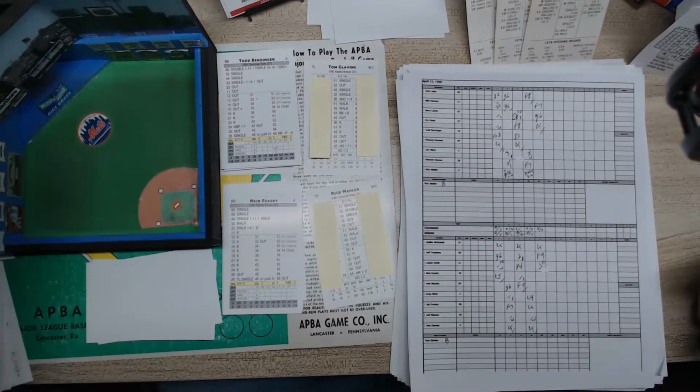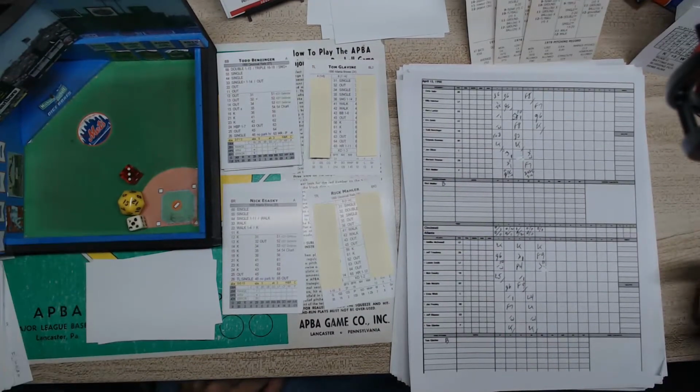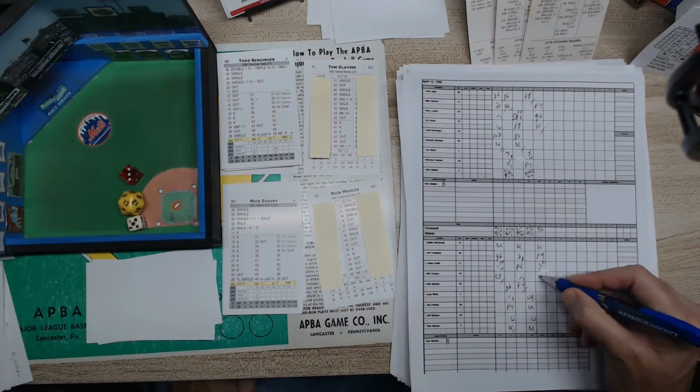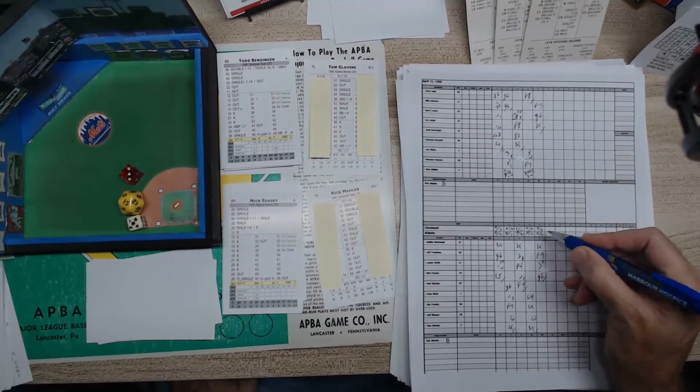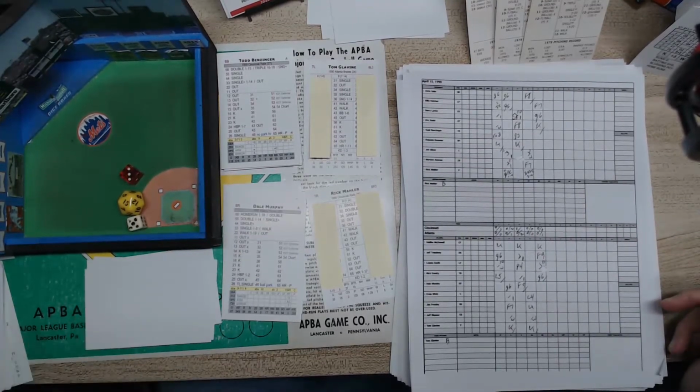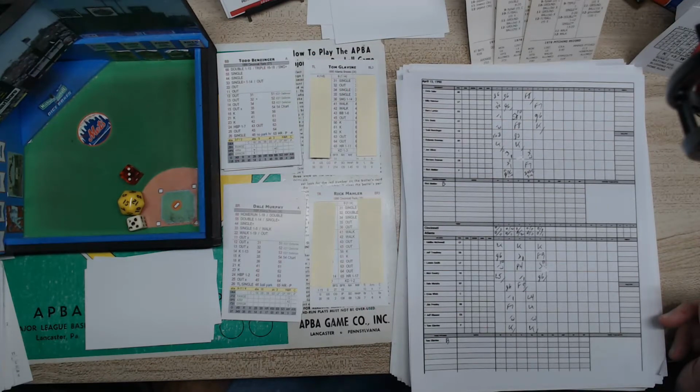Saski, 35, and that's going to be an out. It's grounded to short to end the inning. No runs, 1 hit, 1 left. 5 complete. And it's 1-0 Reds. We got a close one here.